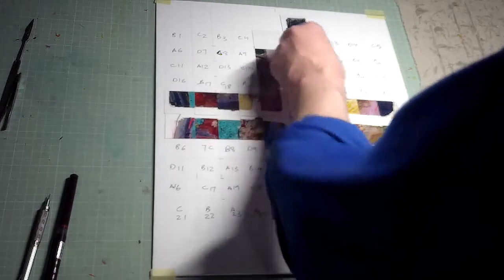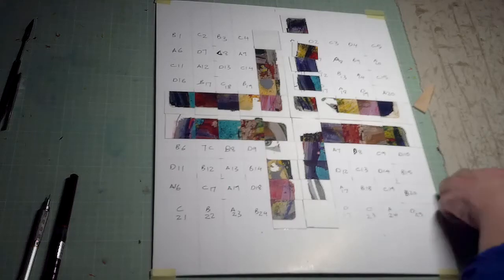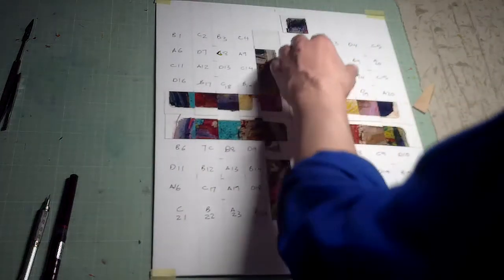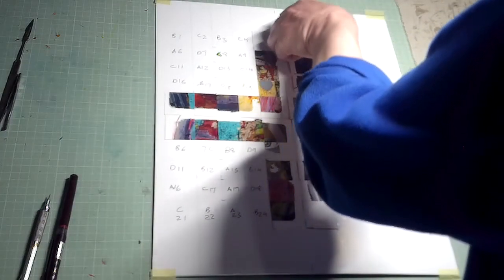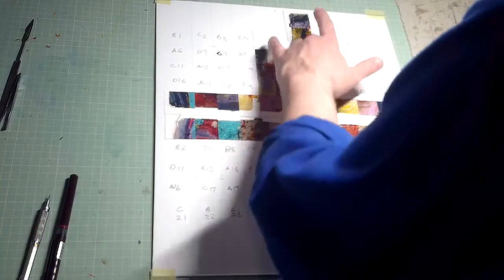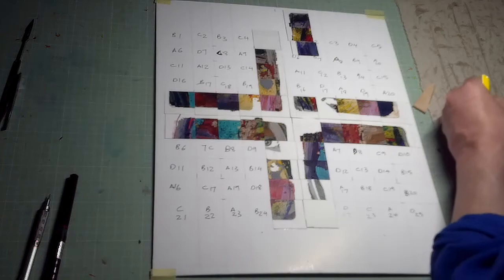Each one of the images has been labelled. I've alphabetised them, and each square, and they're 3cm squares, has been designated a number. So the number is the square, and the alphabetised aspect is the image. So there's 4 letters of the alphabet, 25 squares.